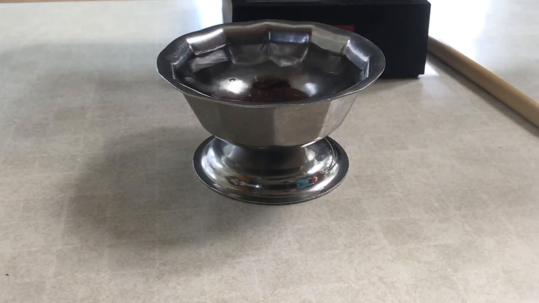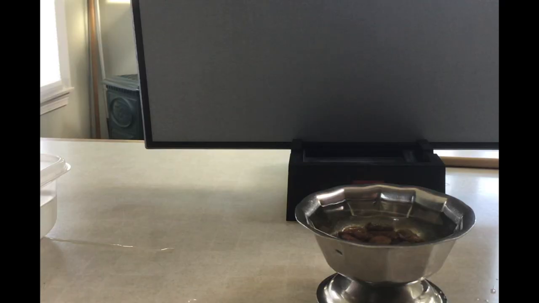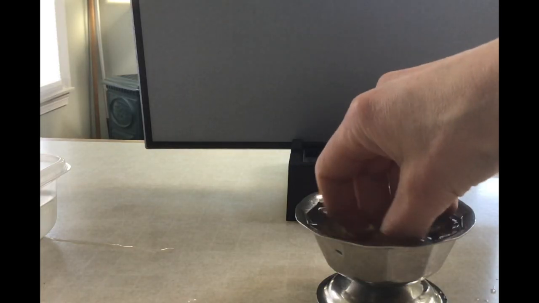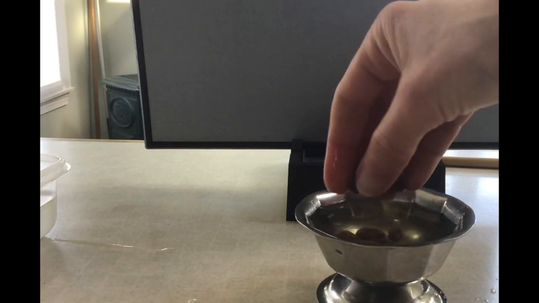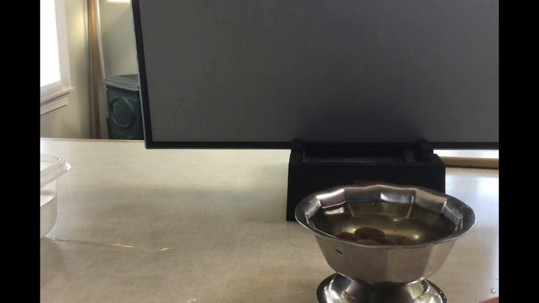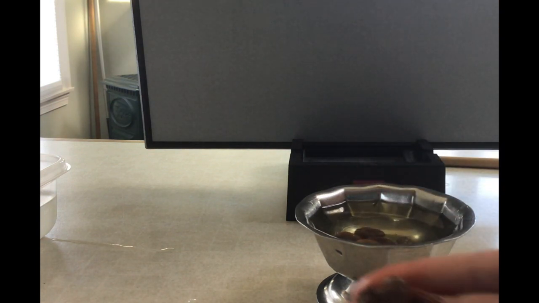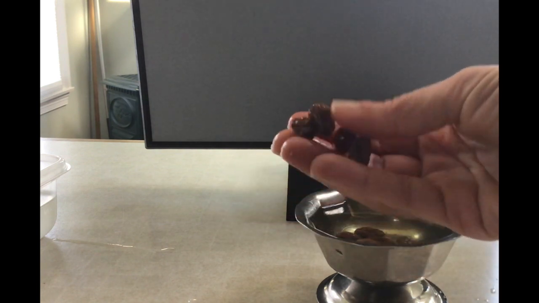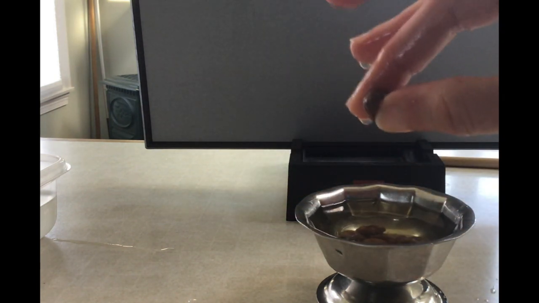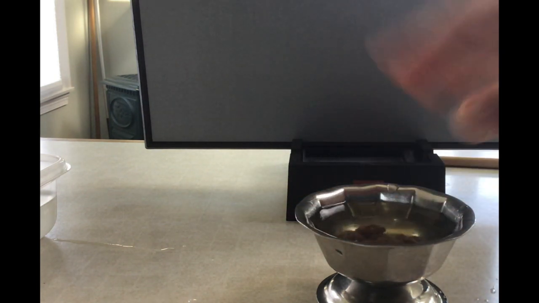I should have done this when I took them out. I should also have had a couple next to the bowl that were not soaked so you could really see the difference. But when you take them out, they're really plump. They've expanded. You can tell water has gone into the cells in the raisins because there's less water in the raisin, so the water goes into the raisin.